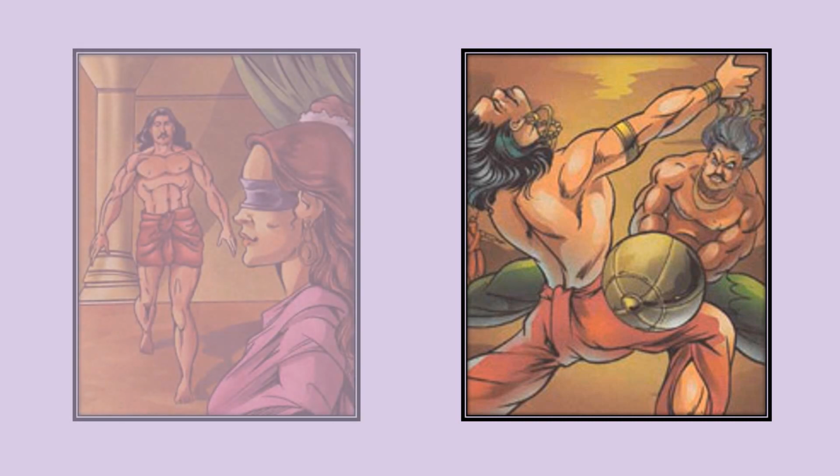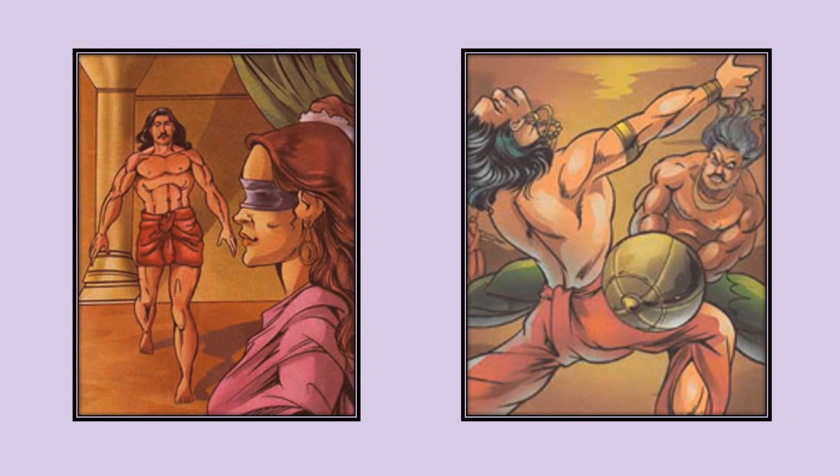Just recollect what comes to your mind looking at this picture. I shall add one more picture. Yes, you are right. Here it's the fight between Bhima and Duryodhana. Duryodhana finally died when Bhima hit hard on his thighs.